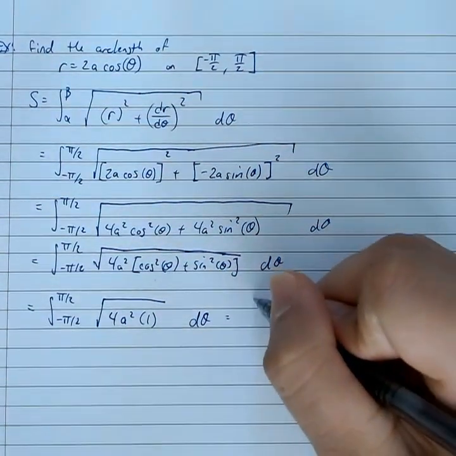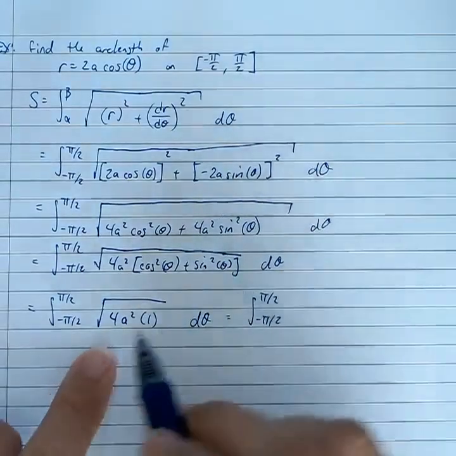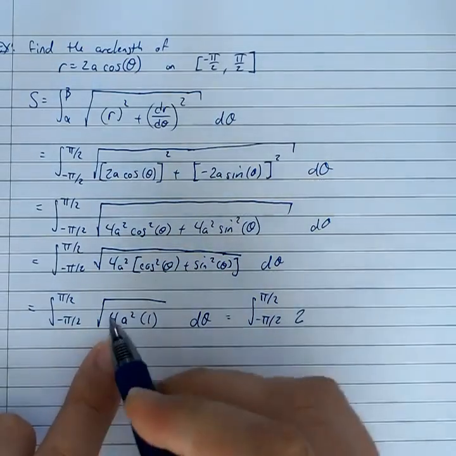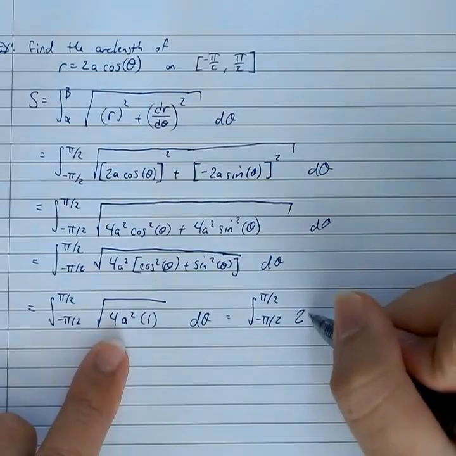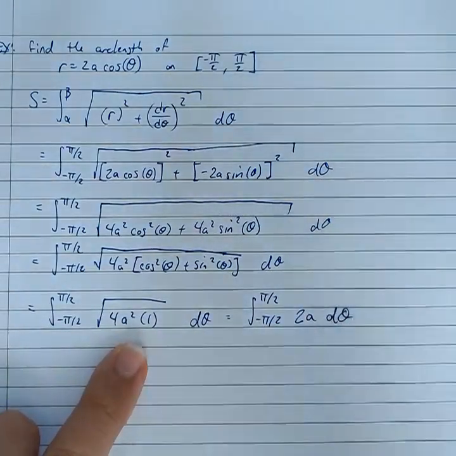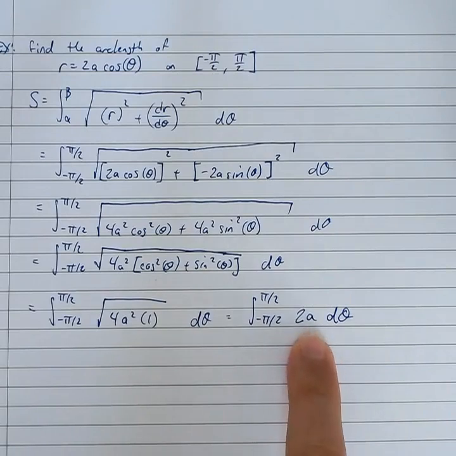Well, here I can take the square root of this, right? Square root of 4 is just the number 2. Square root of a squared is just the number a, and the square root of 1 stays 1, so we don't worry about that. And that's going to be 2a d theta. And now that integral is really simple to take, because remember, 2a is a constant. And if I take the integral of a constant d theta, I just get the constant times theta.